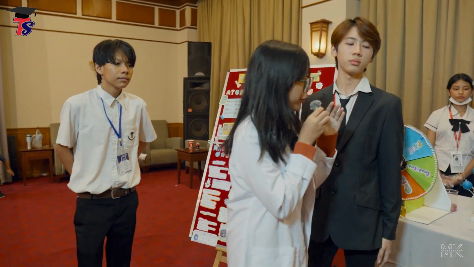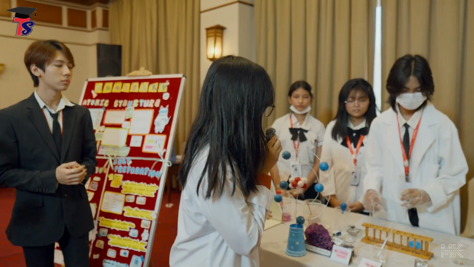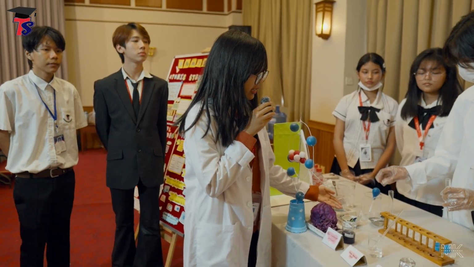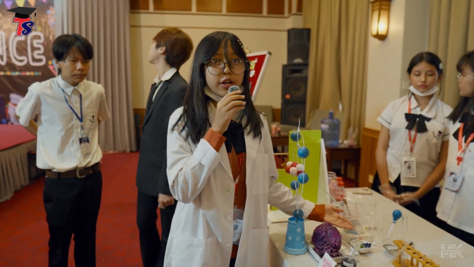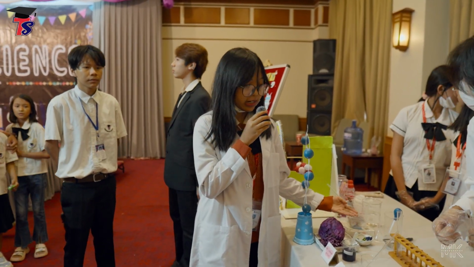Alright, now we will be talking about natural indicators. Firstly, over here we have the butterfly pea flower, which, when we test it in acid, will turn red. However, if we test it in a base, it will turn blue as it is alkaline.